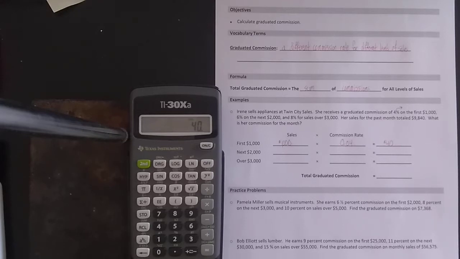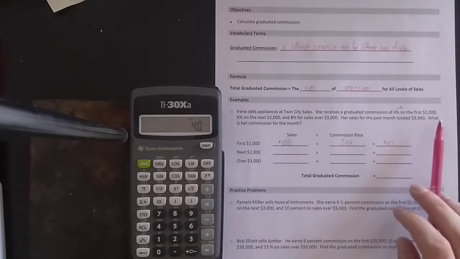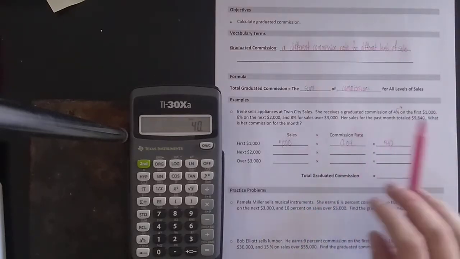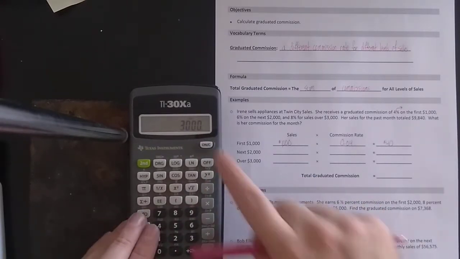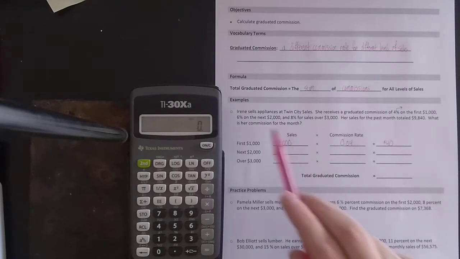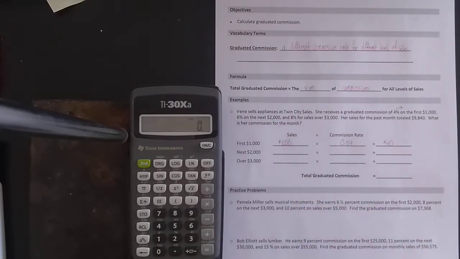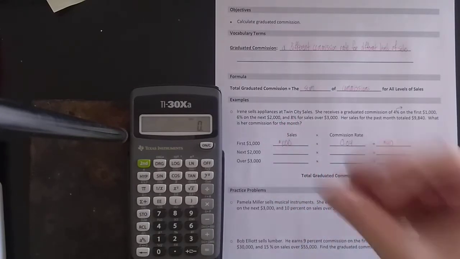However, next, she makes 6% on the next $2,000, okay? She definitely makes more than $1,000 in sales. She definitely makes more than, let's see, 1,000 plus 2,000 would be $3,000 of sales. So we're safe here. On the next $2,000 of sales, she makes a 6% commission.